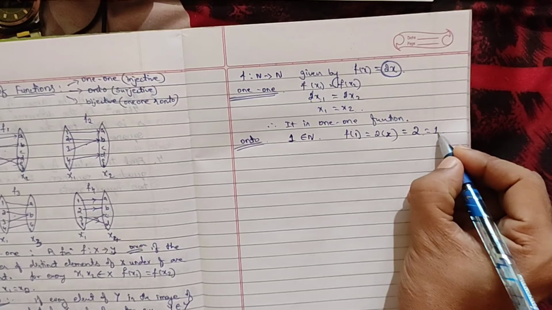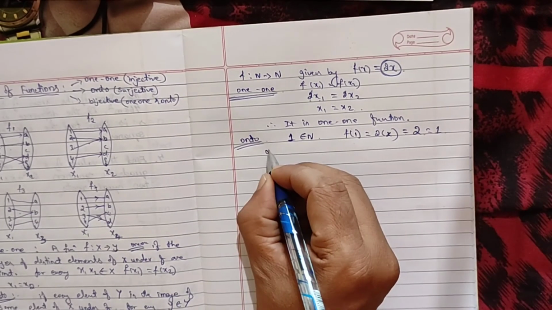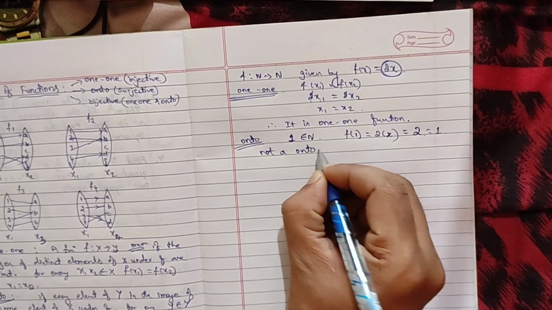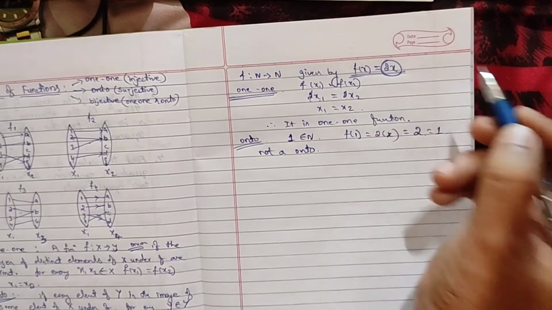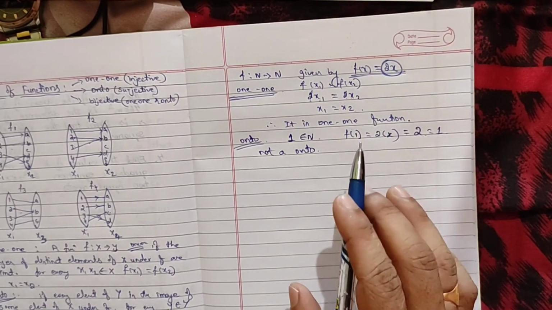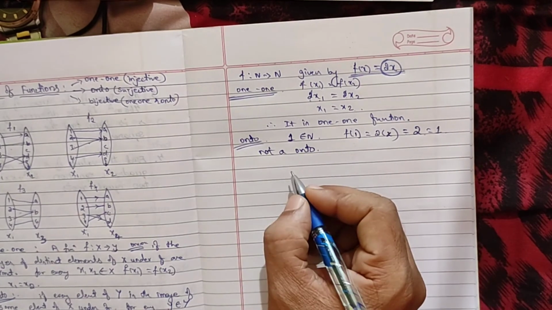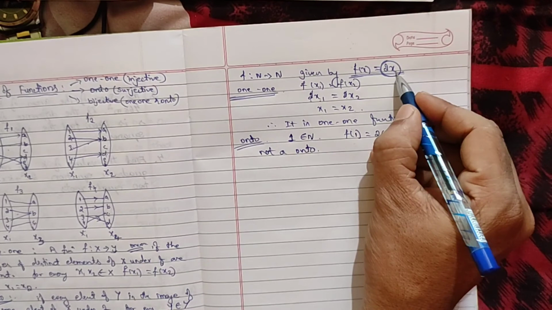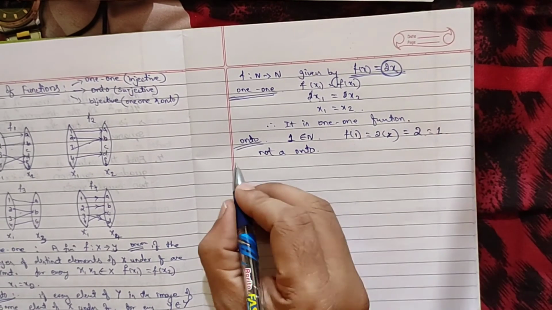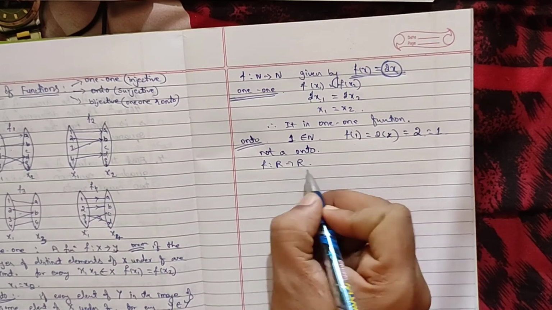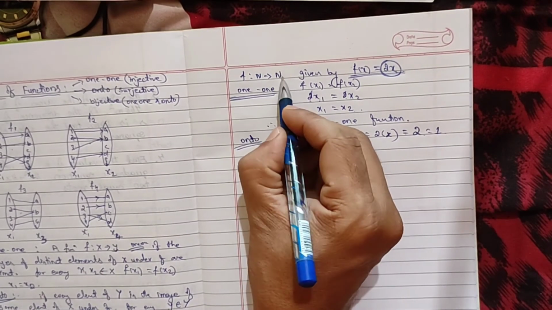So this is not onto. Therefore f of x equals 2x is only 1-1 but not onto. Clear? Now consider the function f from R to R; the earlier one was natural number to natural number.